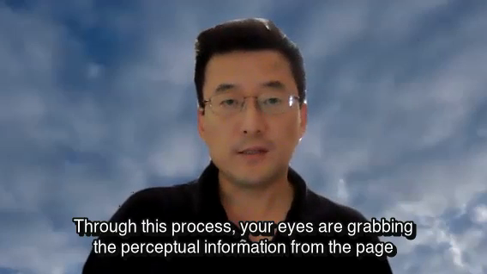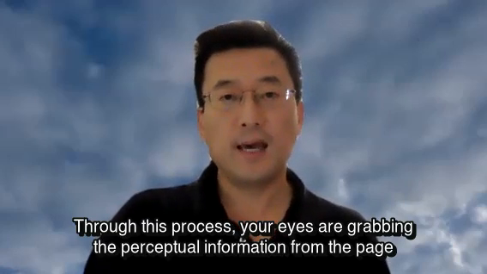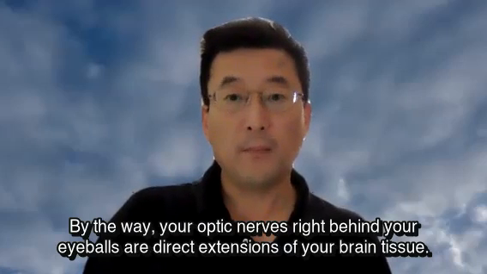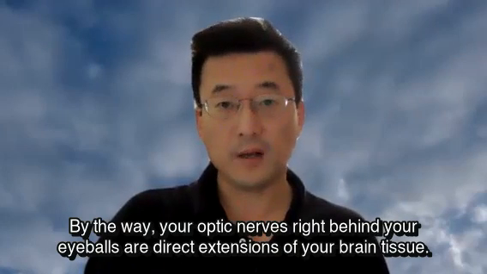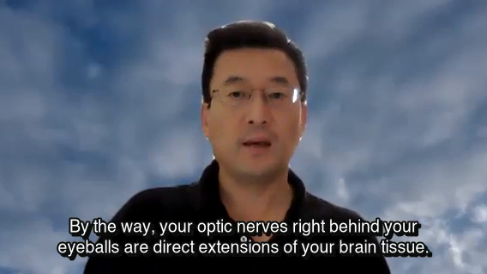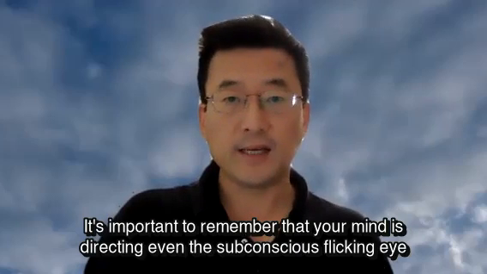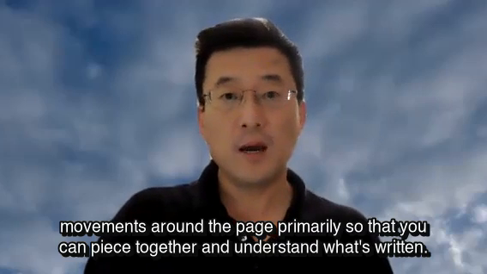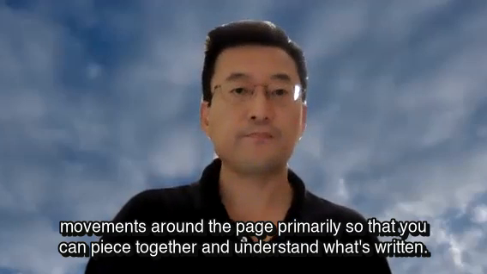Through this process, your eyes are grabbing the perceptual information from the page, and this stream of data gets decoded by your brain. By the way, your optic nerves right behind your eyeballs are direct extensions of your brain tissue. It's important to remember that your mind is directing even the subconscious flicking eye movements around the page, primarily so that you can piece together and understand what's written.